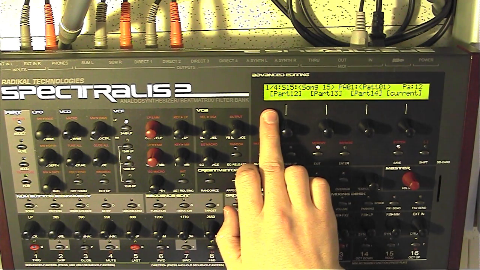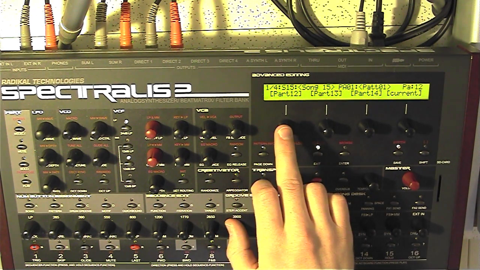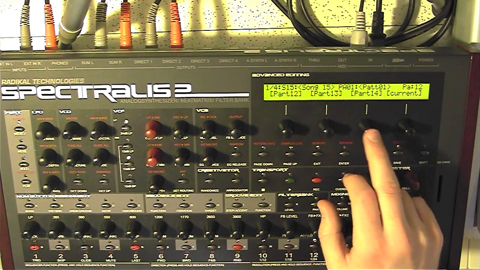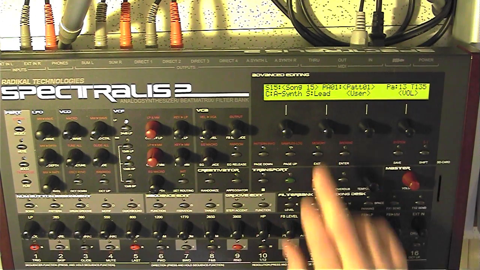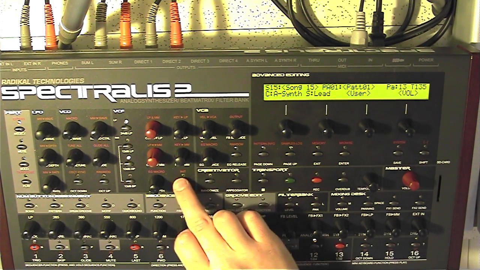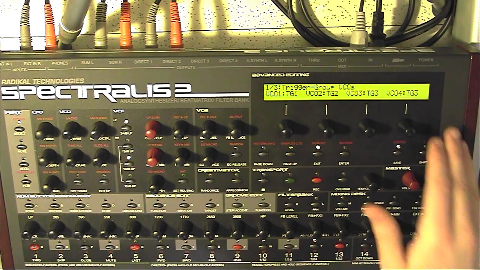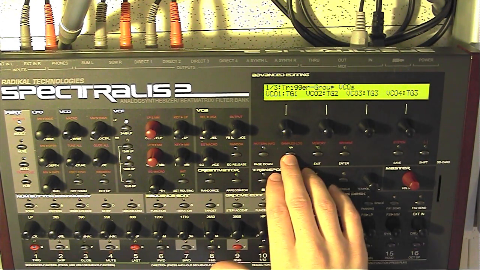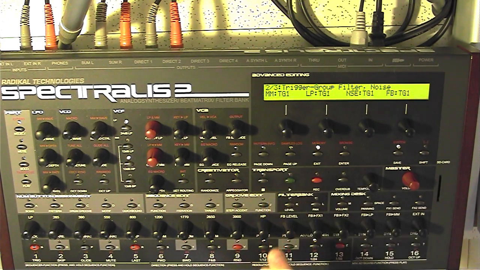But trigger group 1 is being activated by part 12, trigger group 2 is being activated by part 13, and trigger group 3 is being activated by part 14. So if we press part 13, we don't actually hear anything, and that's because of the different trigger groups and how they're routed.